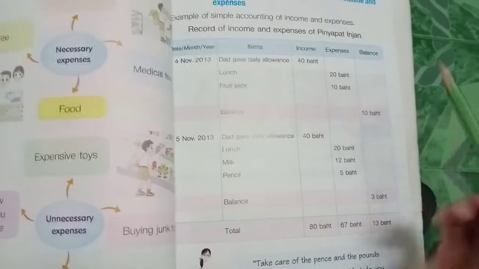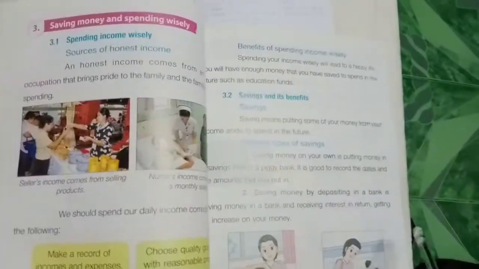So this is our unit 2. It's about what did you buy and how much money did you save. So we will go here in selling and exchanging of goods and services.